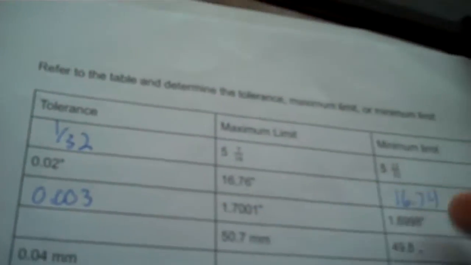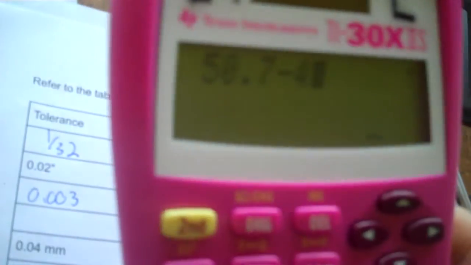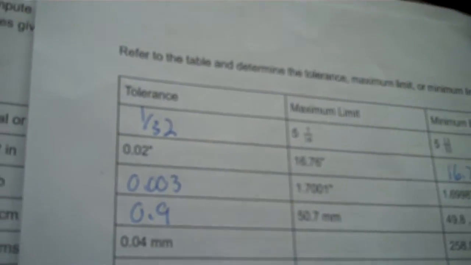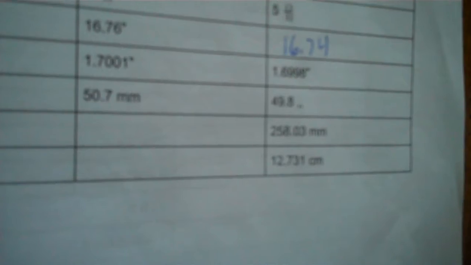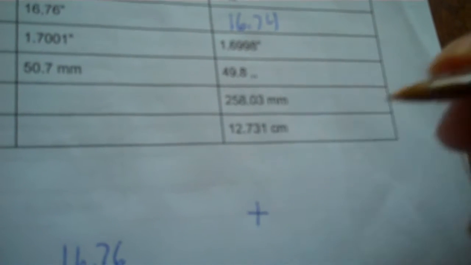Okay, tolerance again, subtract again, 50.7. And again, type it in the box on the assignment. 0.9. Okay, now you're finding the maximum this time. Now to find the maximum, you got to make the number higher. That's your minimum. The maximum's got to be higher than the minimum, so that would be adding.